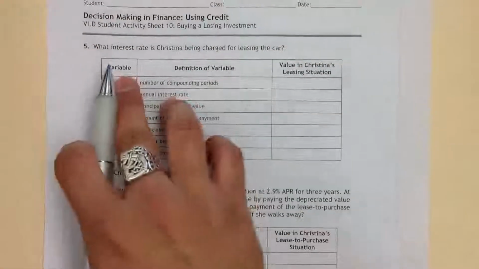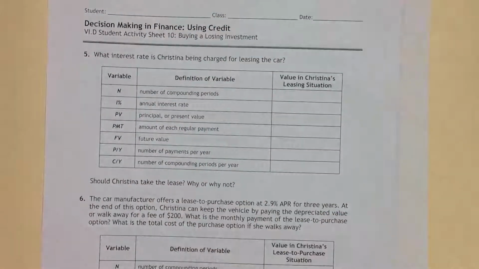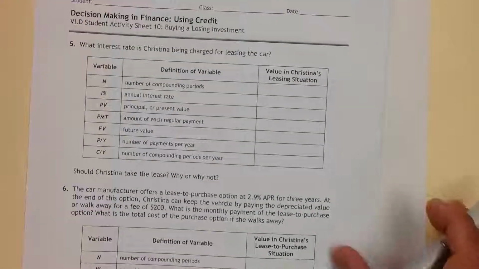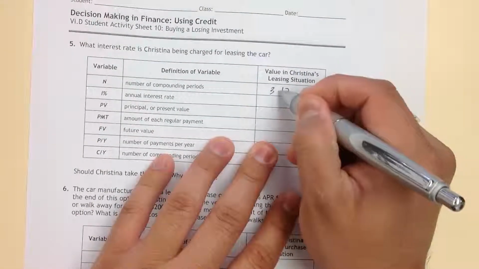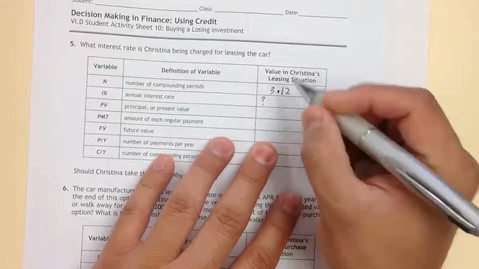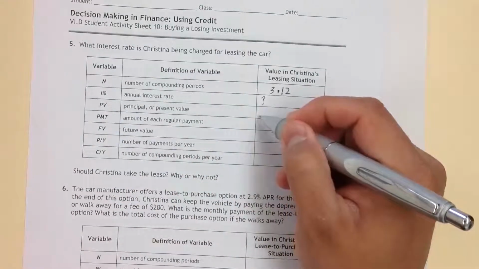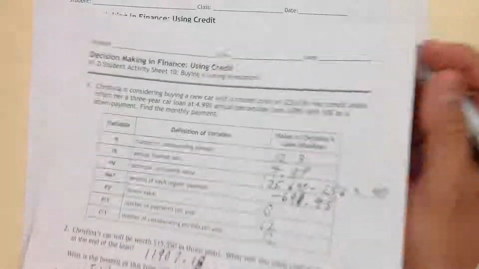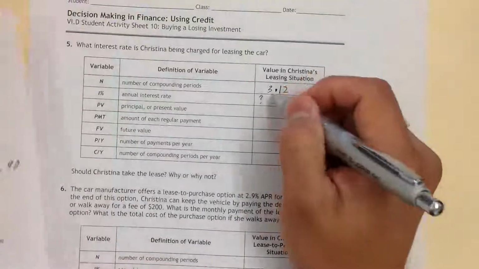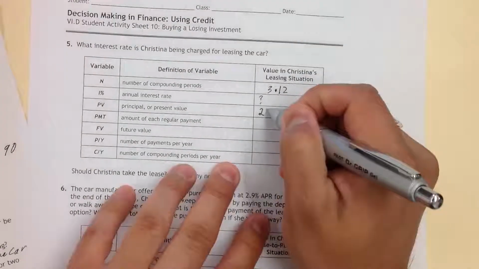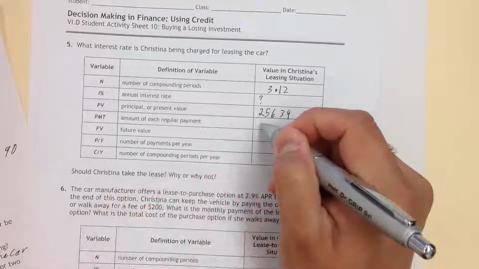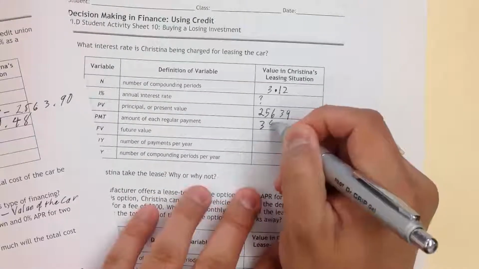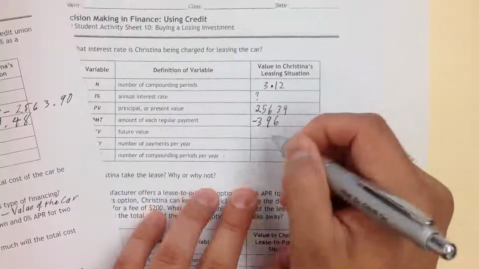So now, we're going to look at this part. What interest rate is Christina being charged for leasing the car? Well, we have the number of payments, which is 3 times 12. Annual interest rate, we're going to find that out. Principal, we have the beginning amount, what the car was worth from this question. So, let's see, 25639. Payments, we have the payments, which is $396, and that's negative on here.